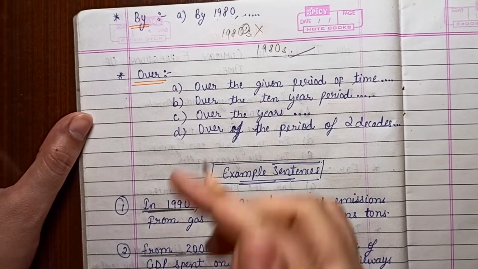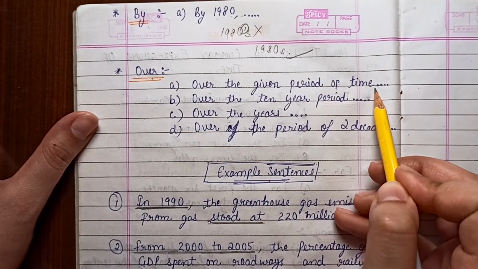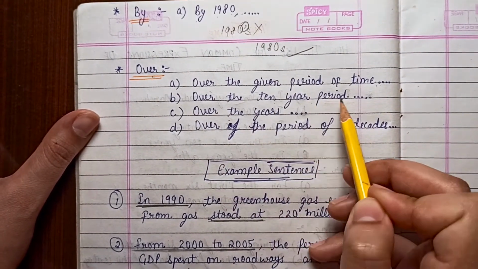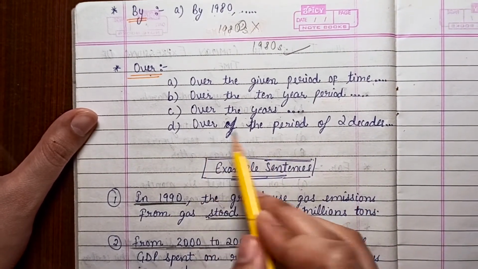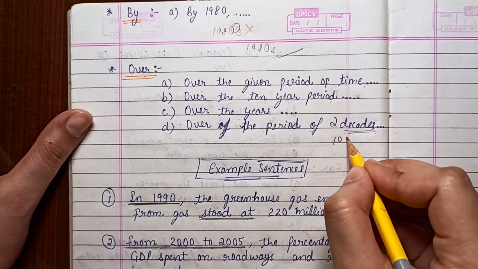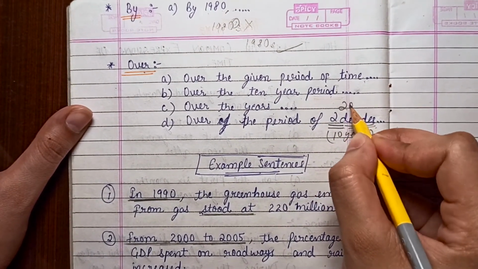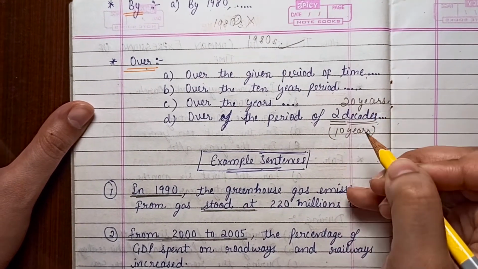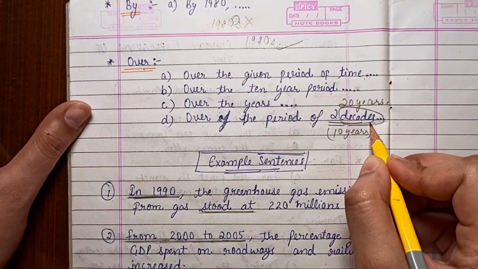Moving to the next, over the given period of time, over the 10-year period, over the years, over the period of 2 decades. Now decade is for 10 years, so 2 decades refers to 20 years. Right? You can use this word if you are provided with 20 years.